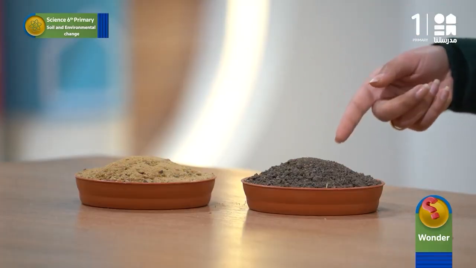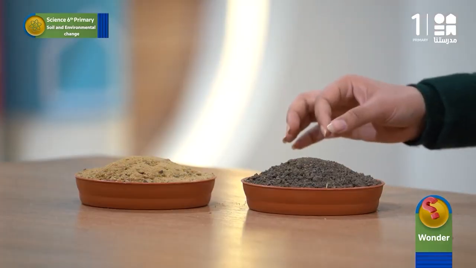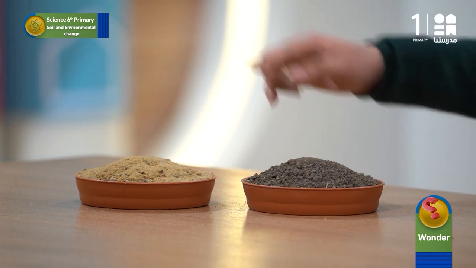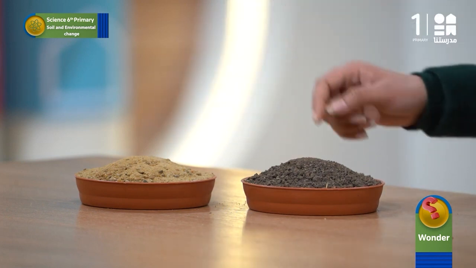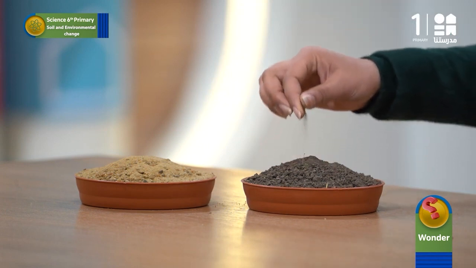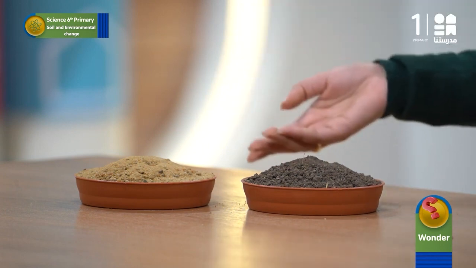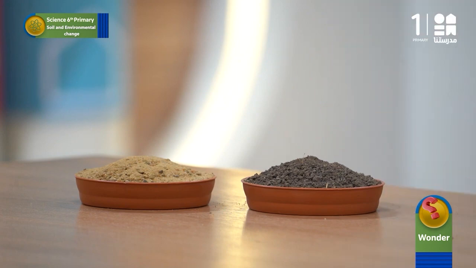Right here, I have clay soil. Can you notice how it looks, how its particles are different from that of the sand? The texture, the color, and also the composition of the two soils are different from each other. Here, as you can observe, clay has a dark color, while sand has yellow color.